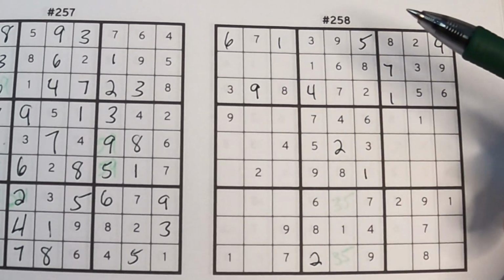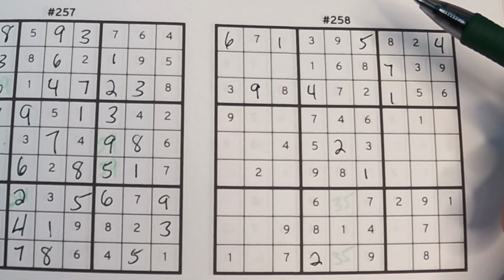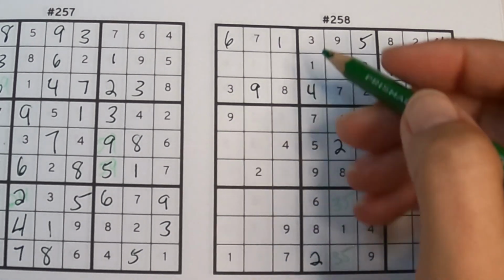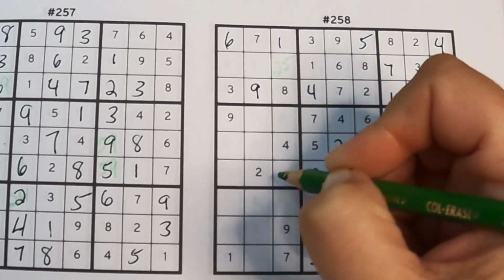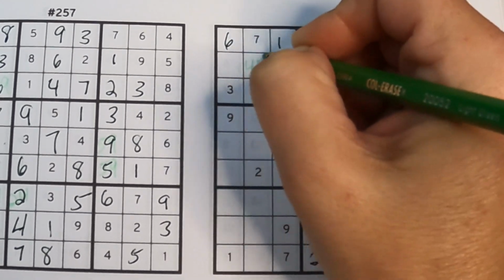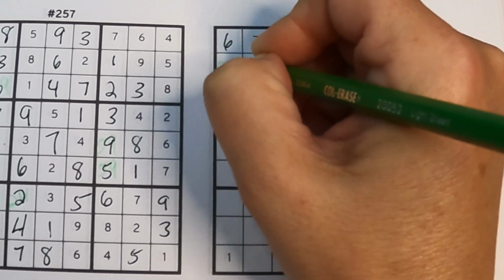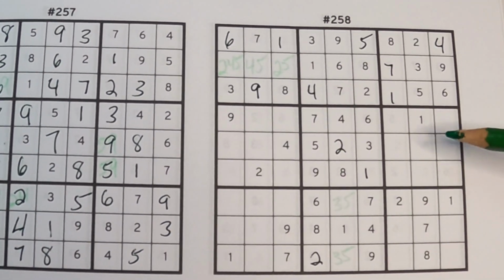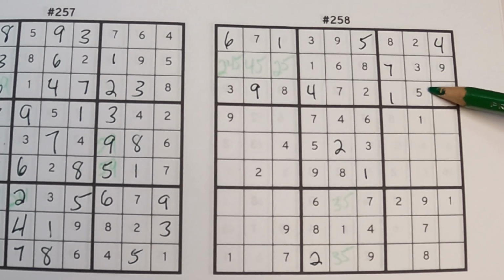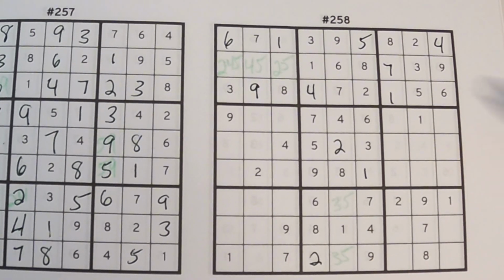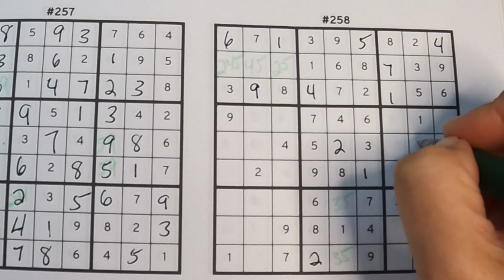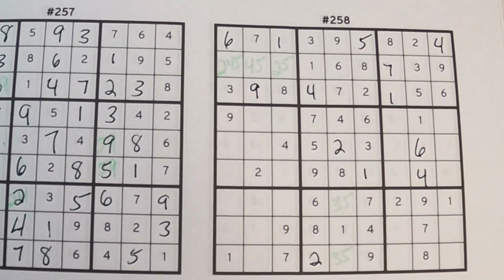And for this box, we're missing 2, 4, and 5. We've got a 4 here, so 2, 5. 2 here, so 4, 5. And no help here, 2, 4, 5. For this column, we're missing 4 and 6. We've got a 4 here, so 6, 4.